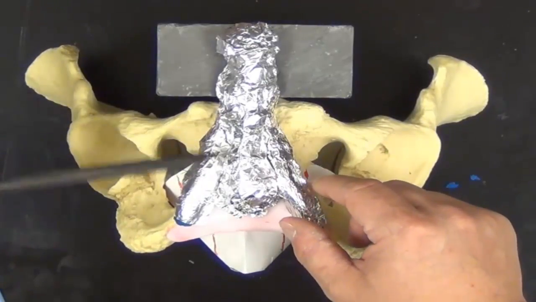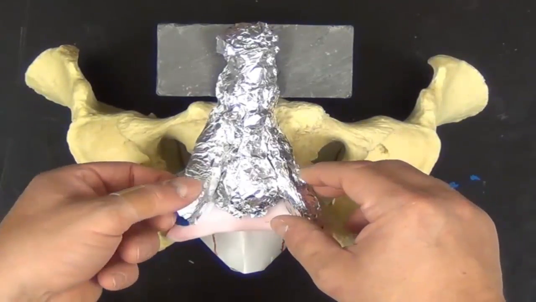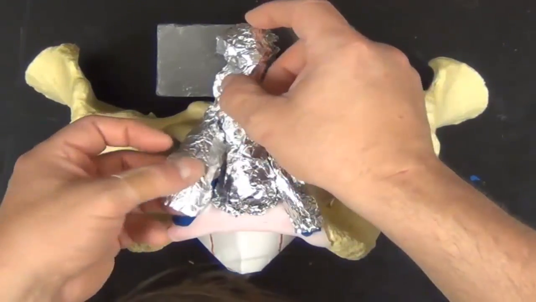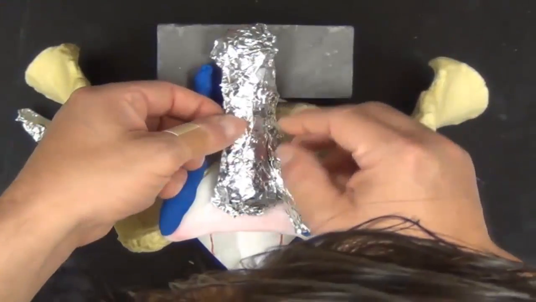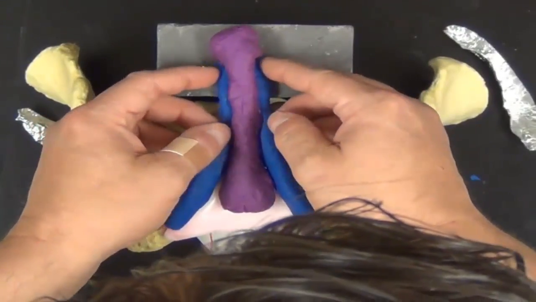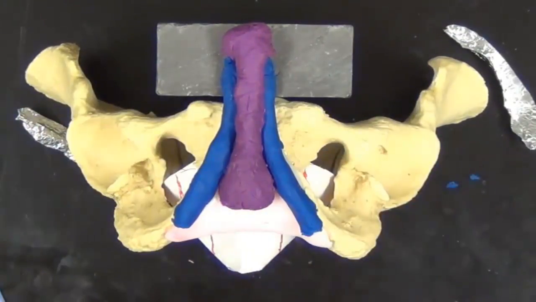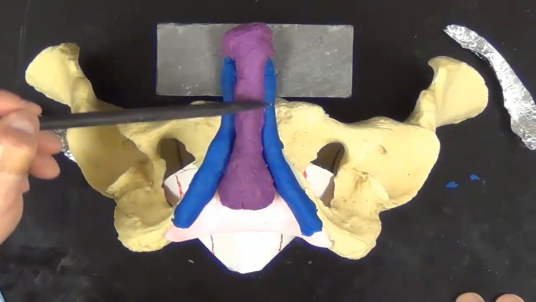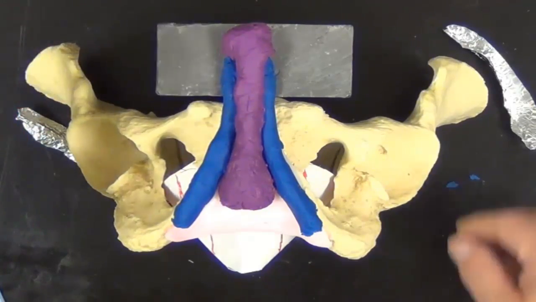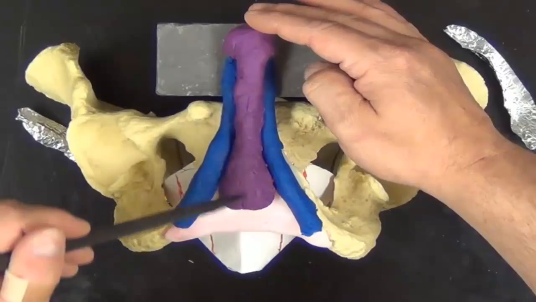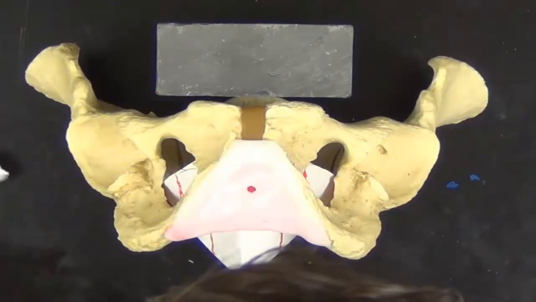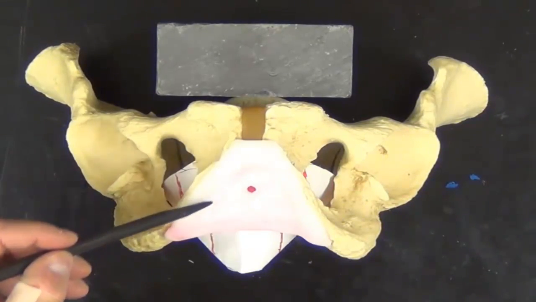Then, deep to those muscles, we've got the deep penile fascia. We'll just gradually work that off as well. Deep penile or Buck's fascia covers the erectile masses of the penis. In blue, the two corpus cavernosum, making the crus of the penis, and the bulb of the penis, extending up towards the glans of the penis, is comprised of the corpus spongiosum. We take those erectile masses off, and we reach the perineal membrane.